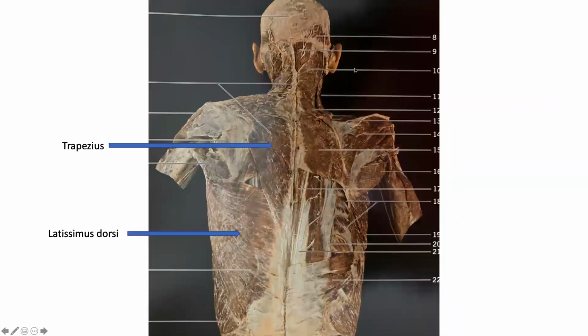Now I'm going to show you the muscles in the back. And look at that. This is a triangular shaped muscle, which is what we call trapezius. And this is a big, broad muscle in the back. Therefore, we call it latissimus dorsi, large muscle in the back. Look at the extent of these muscles. These two muscles are nearly covering almost the entire back of our body.